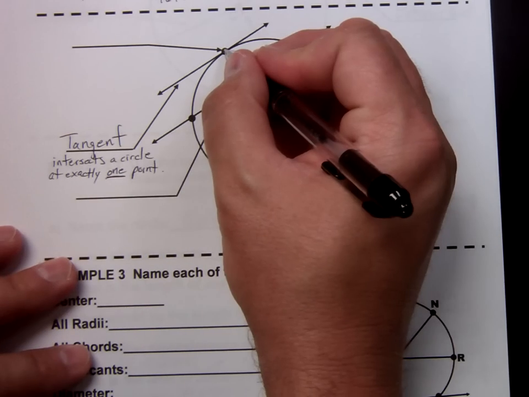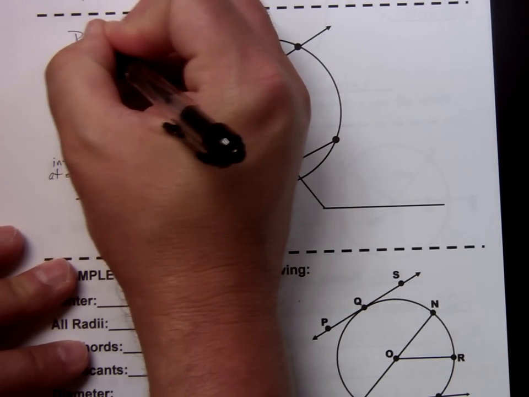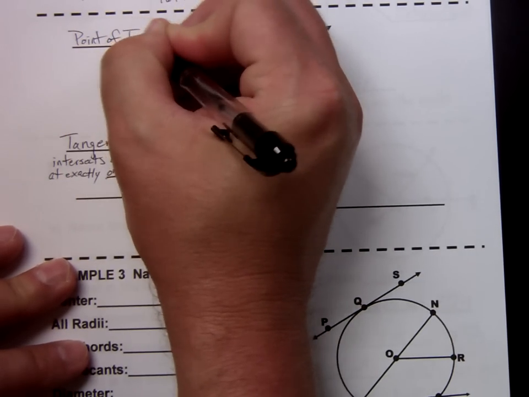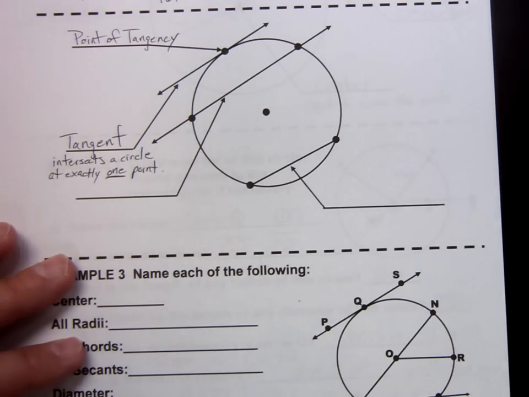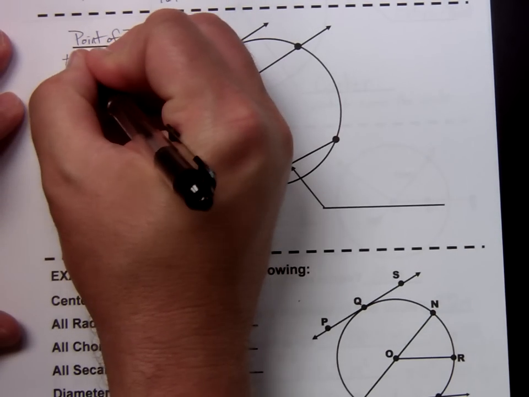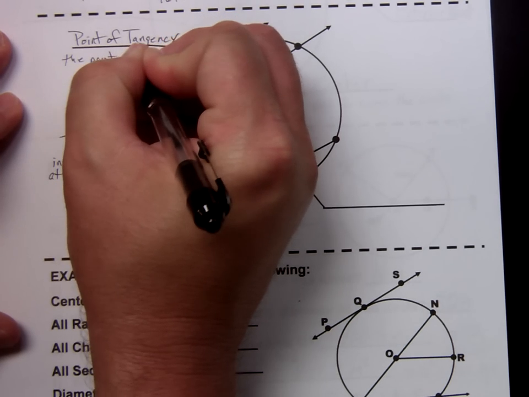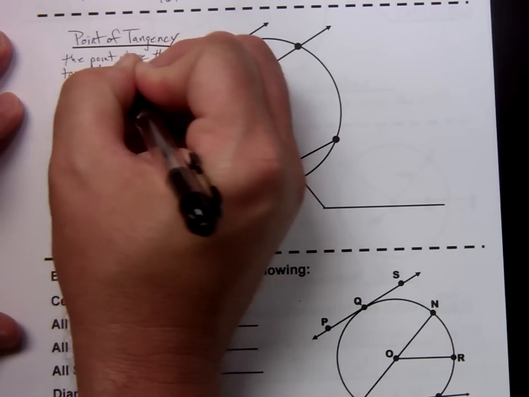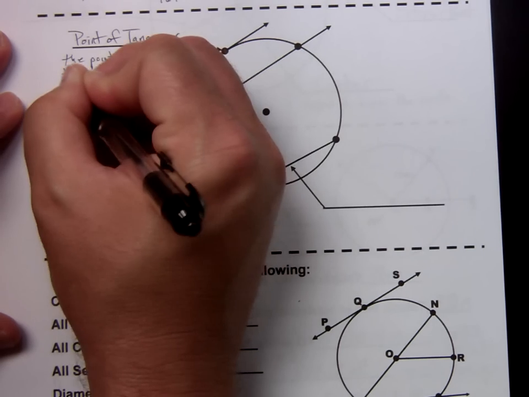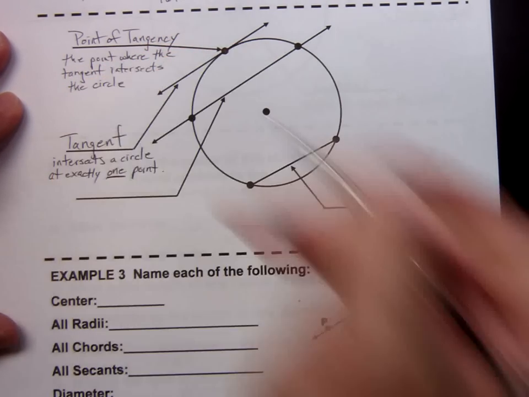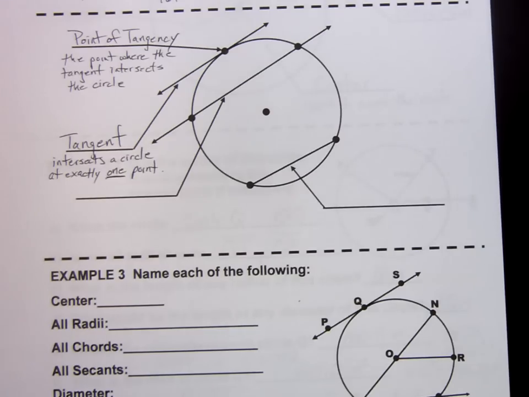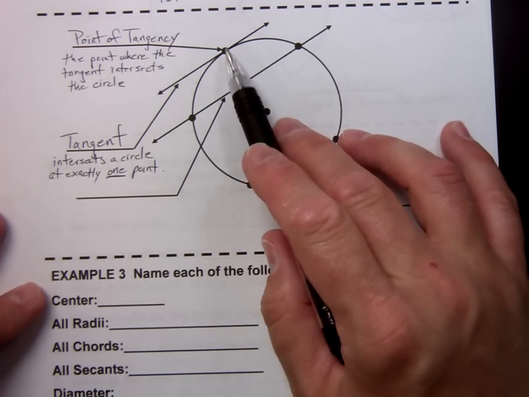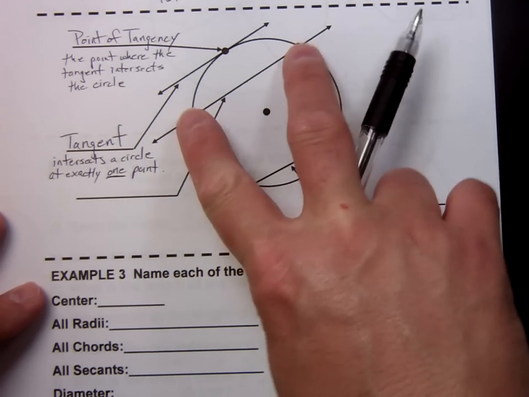Now that point where it's intersecting the circle is called the point of tangency. The point of tangency is the point where the tangent intersects the circle. So a tangent intersects the circle at exactly one point, and that point is called the point of tangency. All right, so this line intersects the circle at one point. Notice this line is intersecting the circle at 2 points.